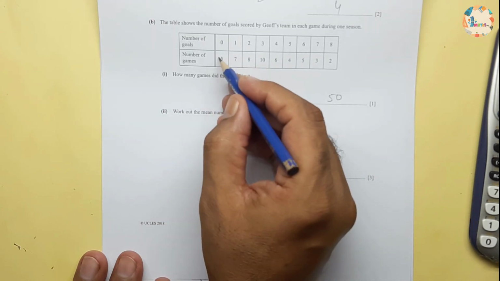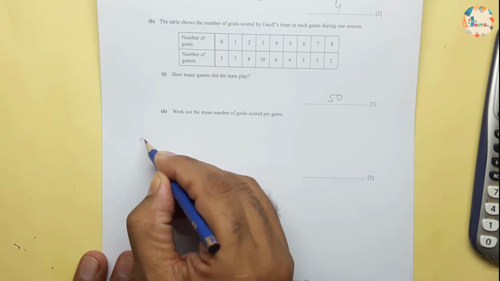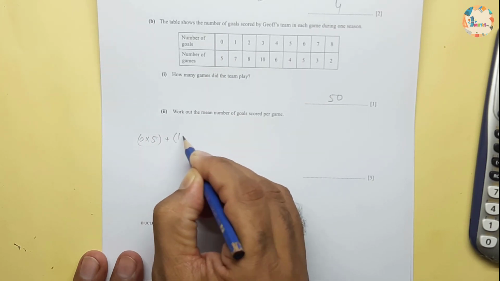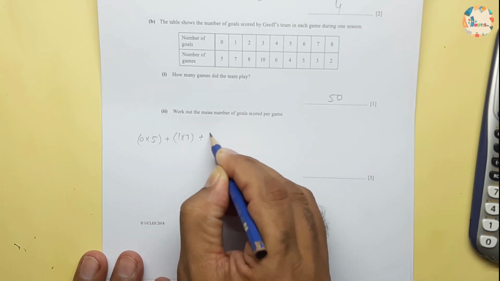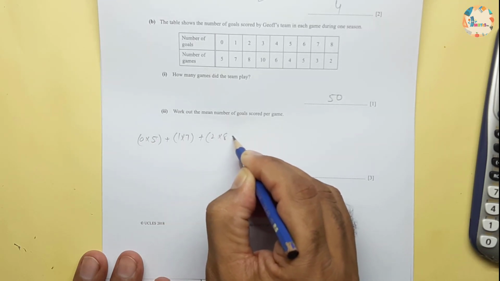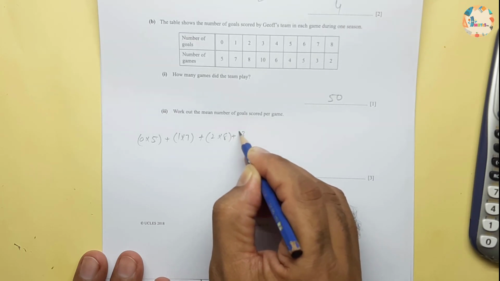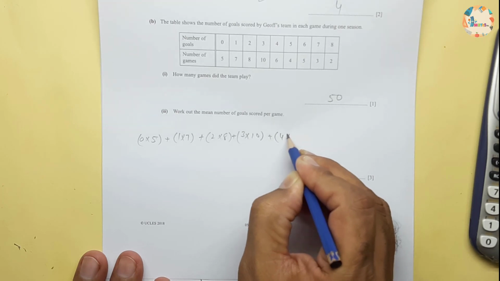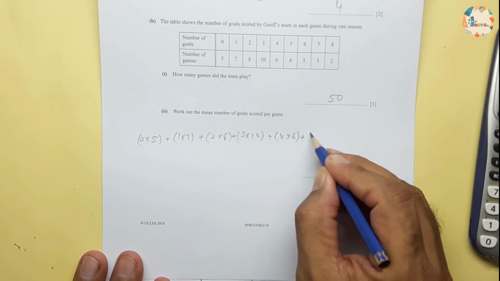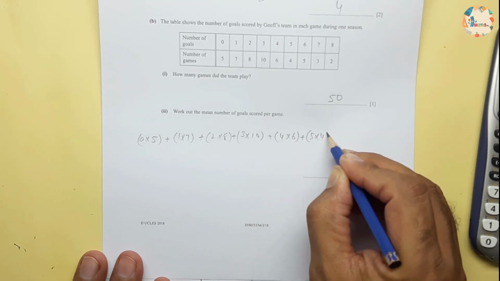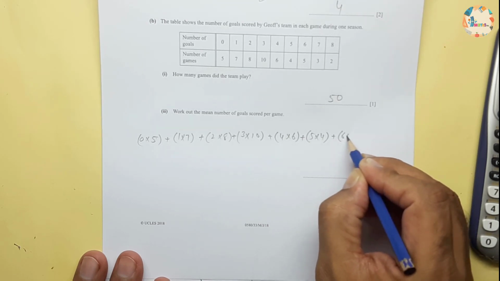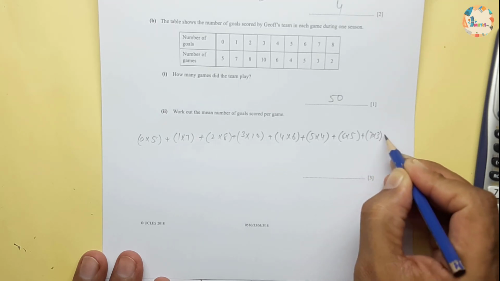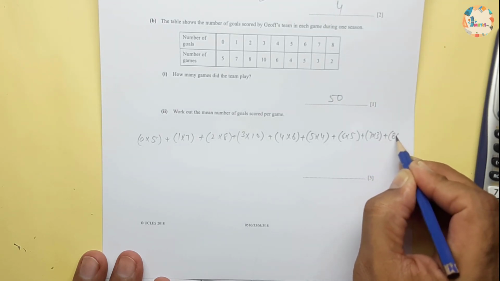So for the mean, we multiply the goals by the frequencies: 0 multiplied by 5, plus 1 multiplied by 7, plus 2 multiplied by 8, plus 3 multiplied by 10, plus 4 multiplied by 6, plus 5 multiplied by 4, plus 6 multiplied by 5, plus 7 multiplied by 3, plus 8 multiplied by 2.